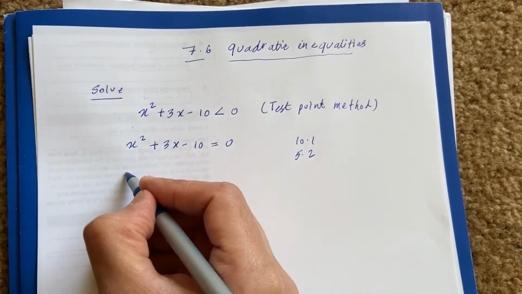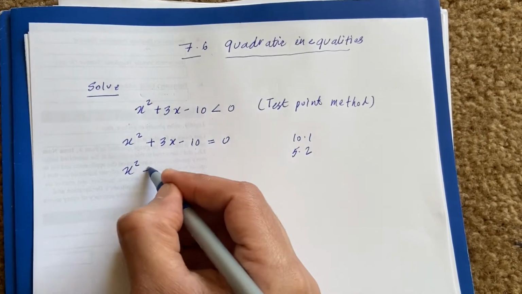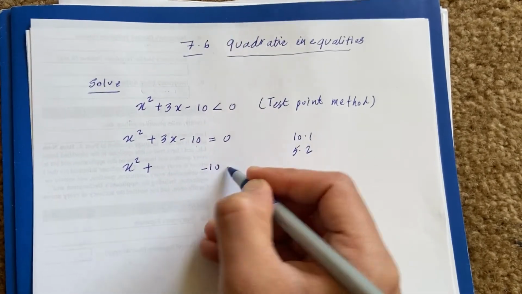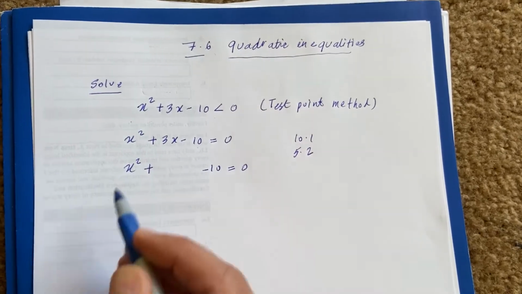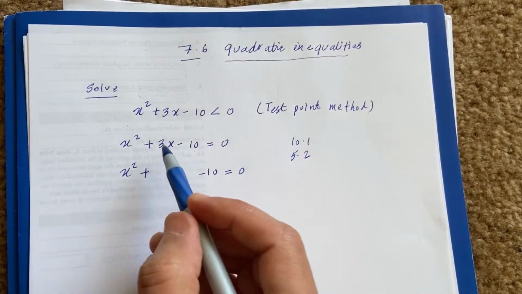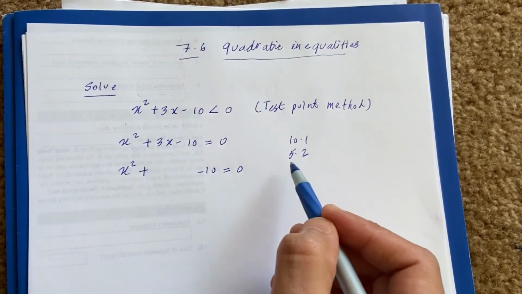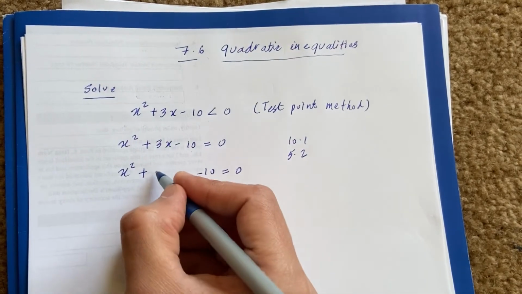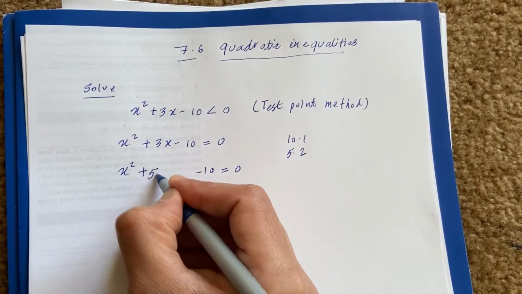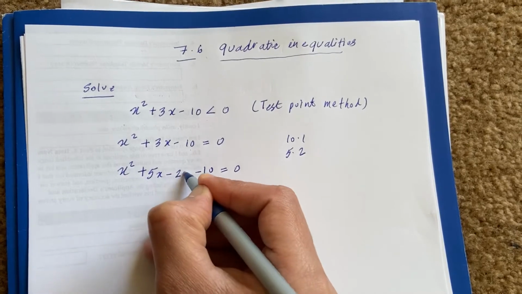So then we can say x squared, and the first and the last term are going to be the same. Now instead of saying 3x, using 5 and 2, I can say positive 5x and negative 2x, right?